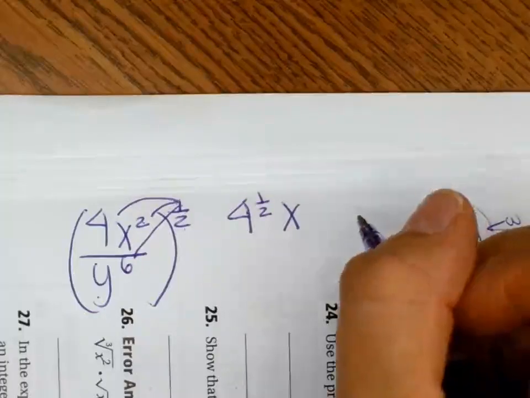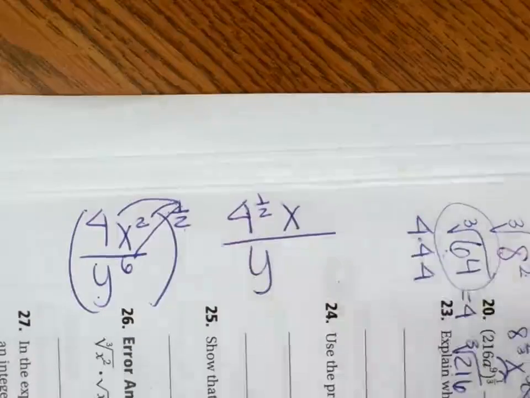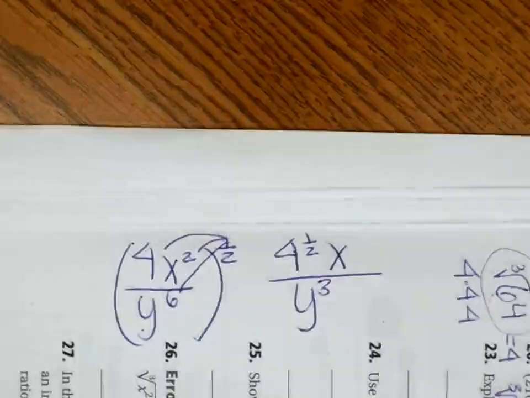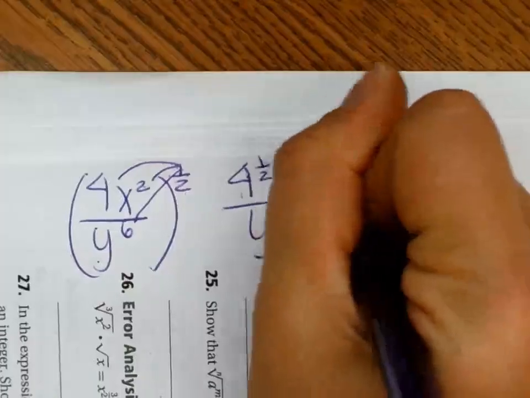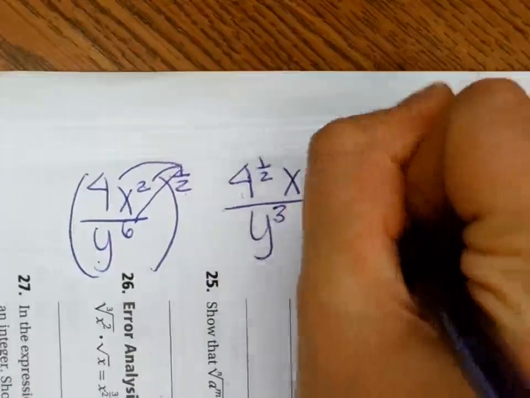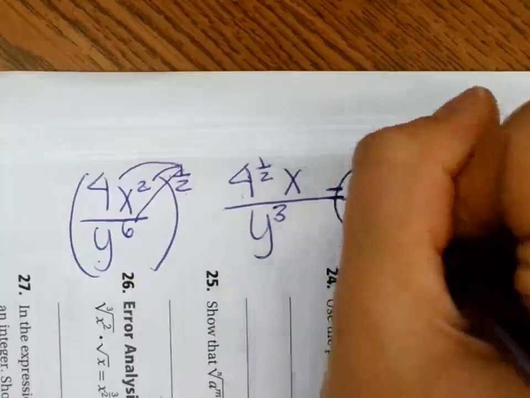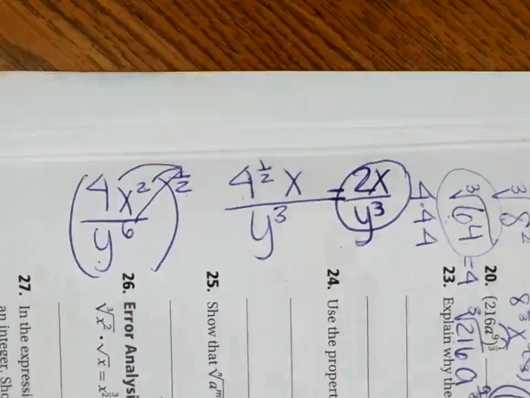It's 1. 2 times 1/2 is 2 over 2, which is 1. 6 times 1/2 is 6 over 2, which is 3. 4 to the 1/2 is the same thing as the square root of 4. What is the square root of 4? What times itself is 4? 2x over y to the 3rd.